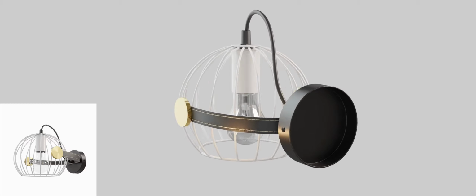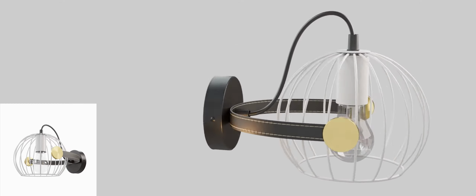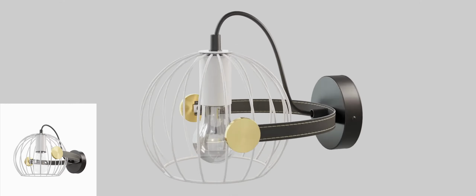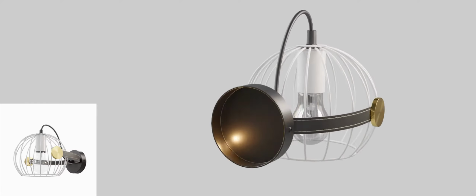Hello. Today I'll showcase my process of creating a 3D model of this wall lamp. It will be a kind of speed modeling with occasional explanations of what's happening.